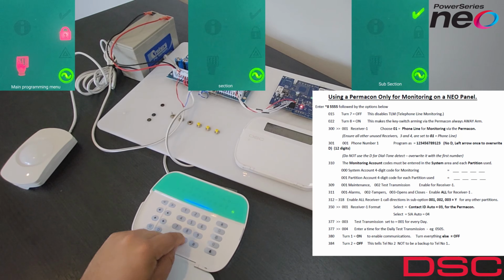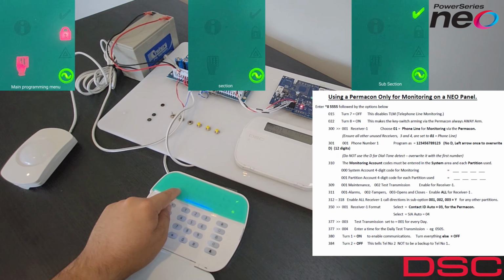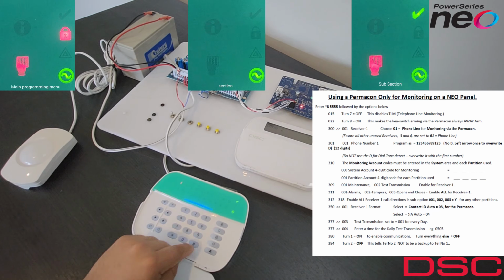One more time, 003. And from here we can see that opens and closes isn't on. So we just want to hit 1 to turn that on for receiver 1. And then we want to hash once and hash one more time. And now we're back on the main menu.